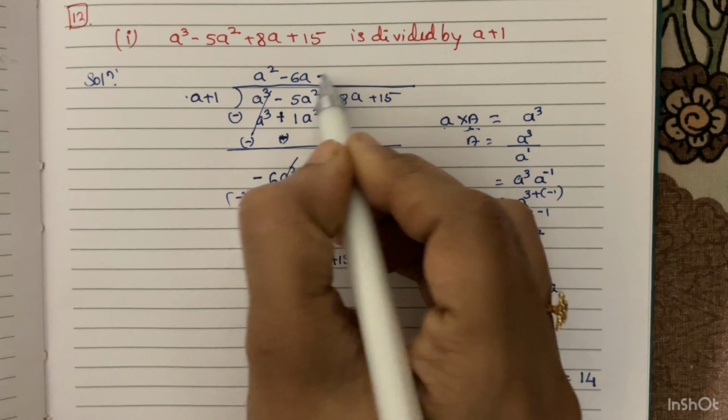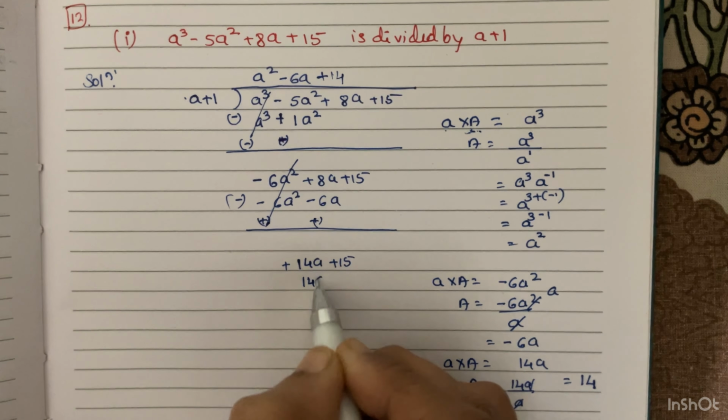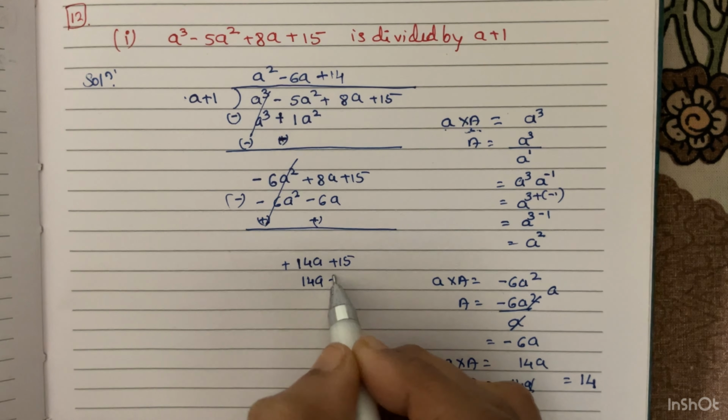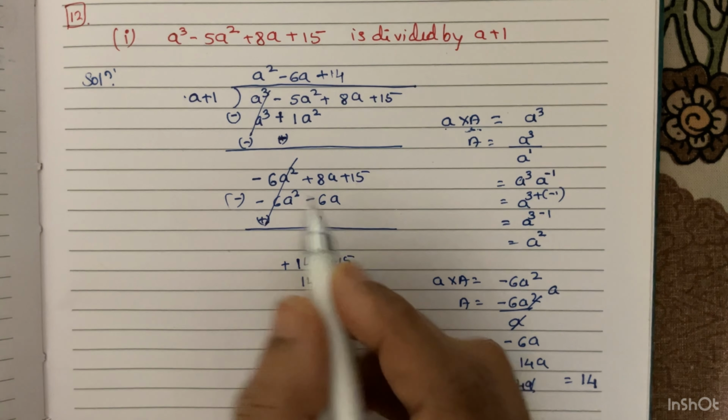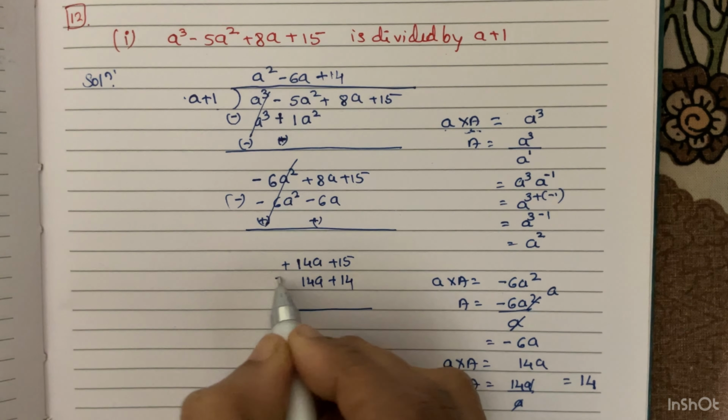Okay, 14 into a, that is 14a, plus, that is plus. Okay, here we are having 1 into 14, I'll get 14 here. Now we need to subtract.